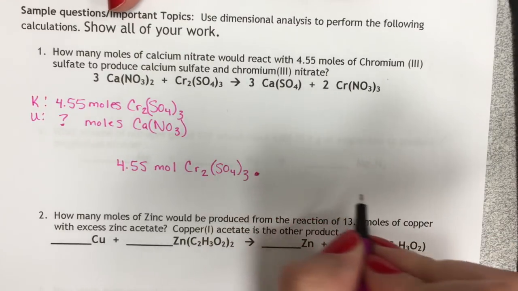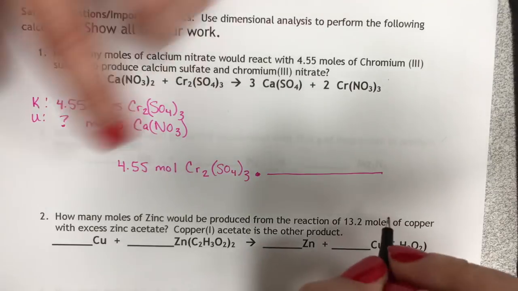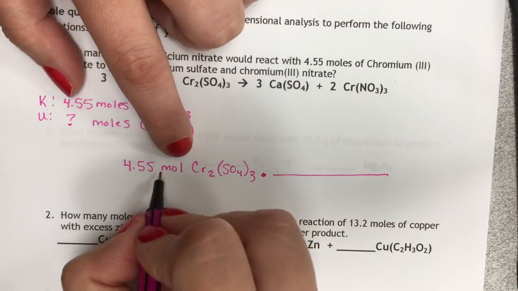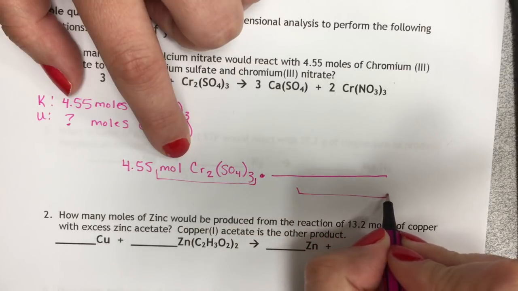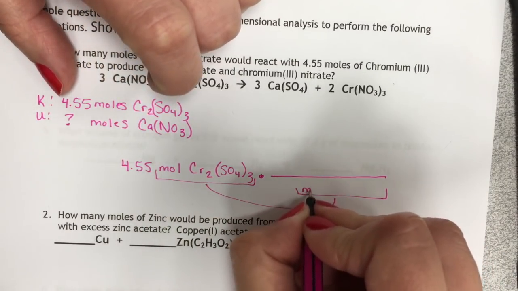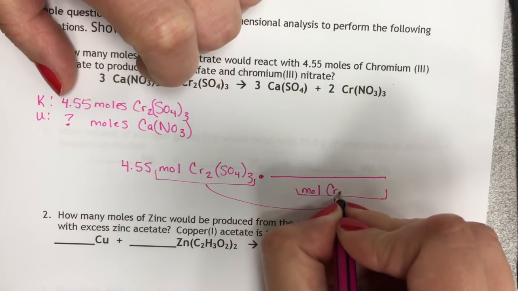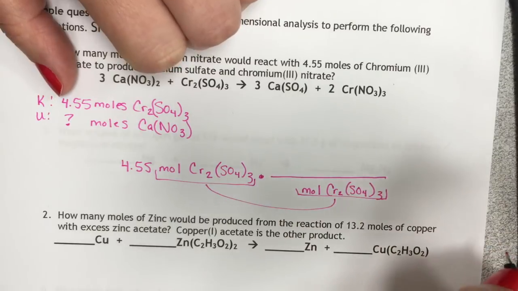And then we have to do a mole to mole ratio. If you didn't do a mole to mole ratio in a stoichiometry equation, you've probably messed it up. Whatever unit is up here must go down here. So this will just be transferred here: moles of Cr2(SO4)3.